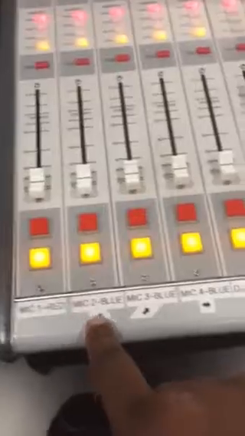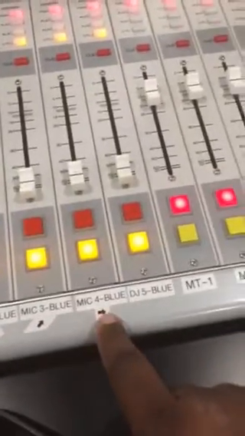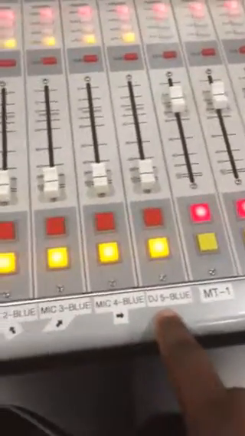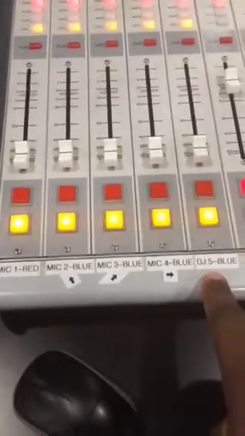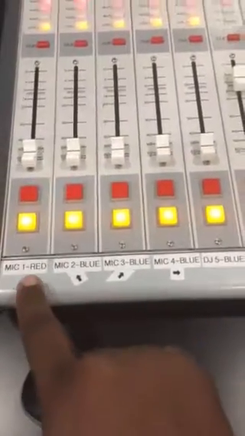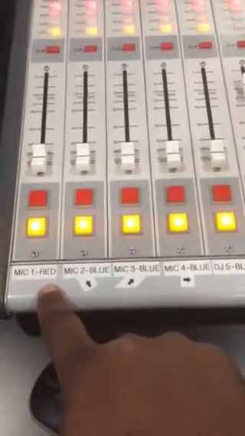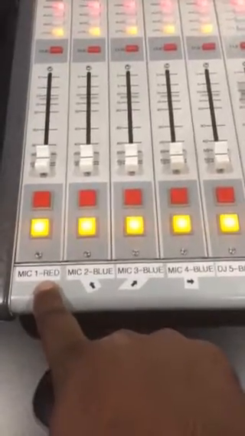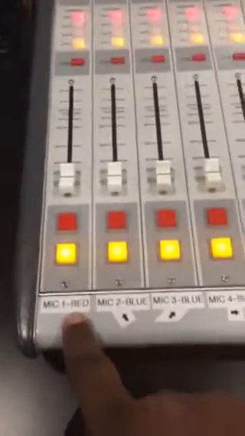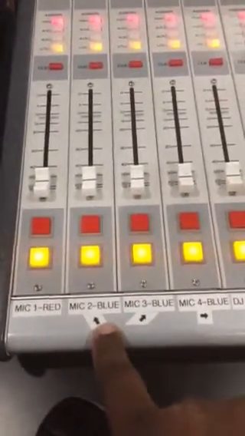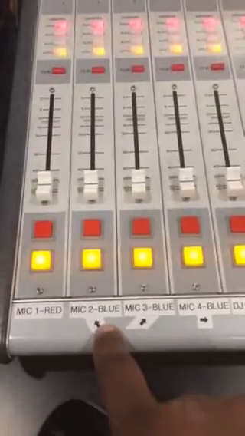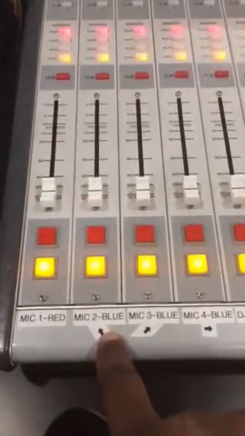In the studio, each microphone is labeled. There are 5 microphones in the studio as labeled here on the console. Mic red or mic 1 is the main microphone, which is in front of the console. That is your microphone. Mic 2, as the arrow suggests, is the blue mic that is directly to your left.